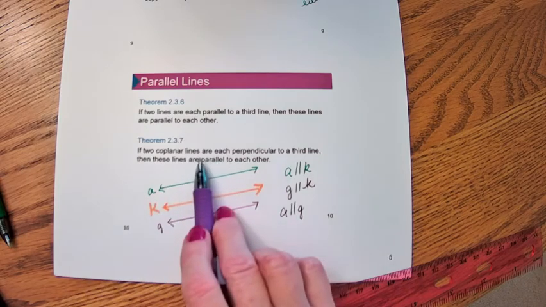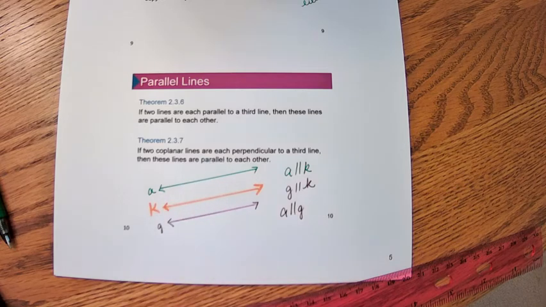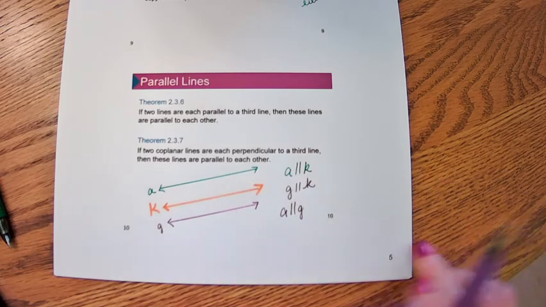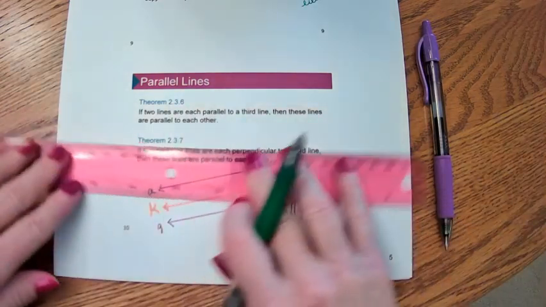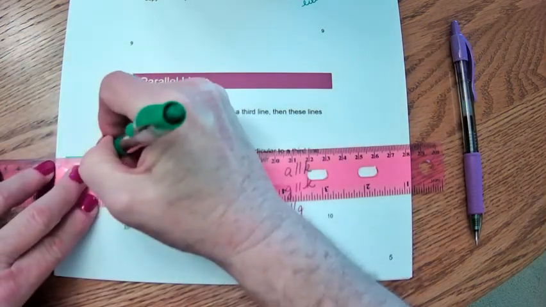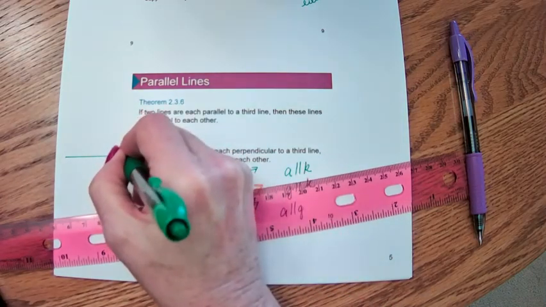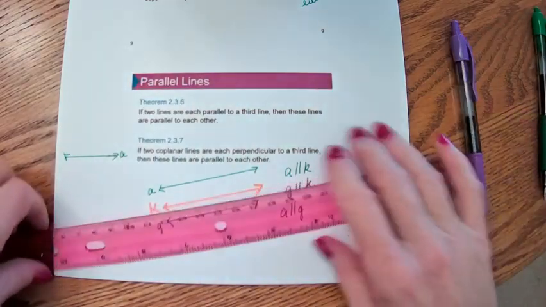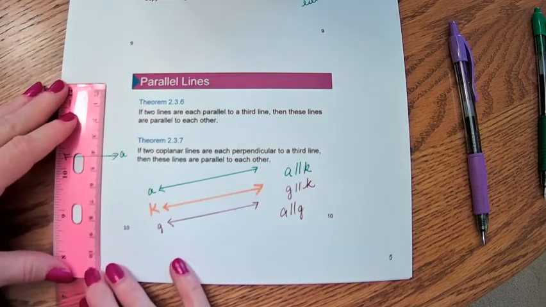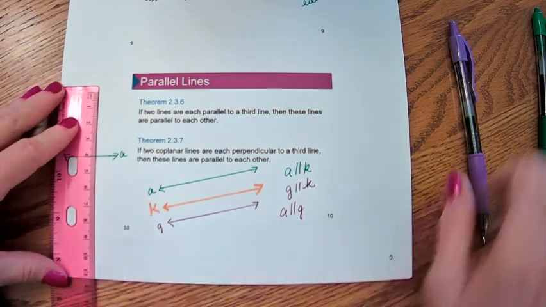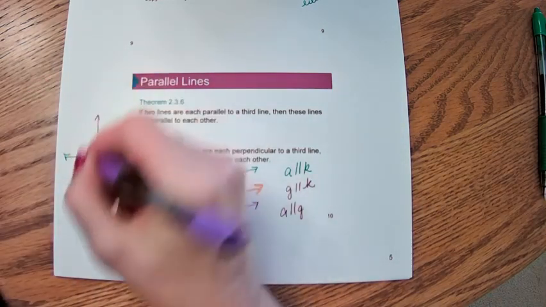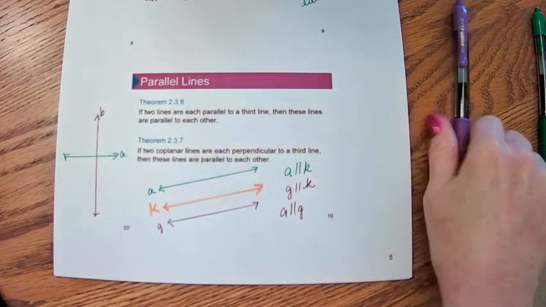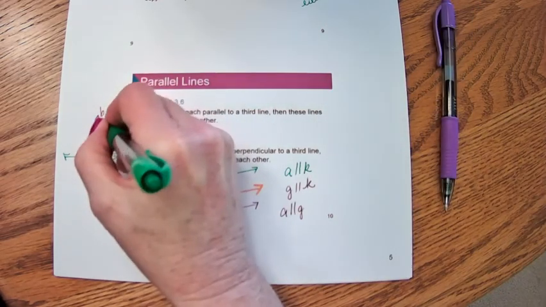And the same is true if they're each perpendicular to a third line, then they are parallel to each other. Let's draw that one. So here's line A, and I'm going to say A is perpendicular to B. They meet at a right angle.